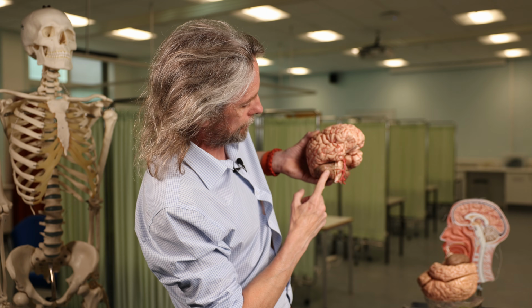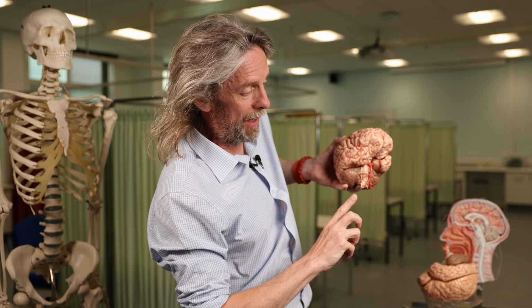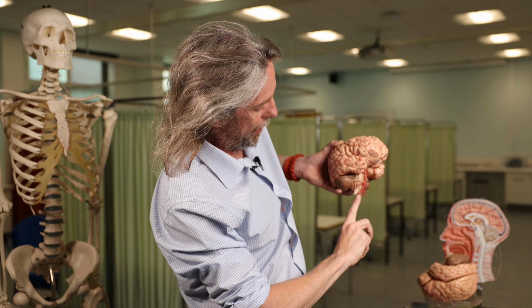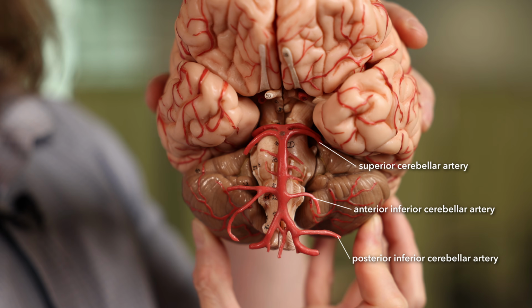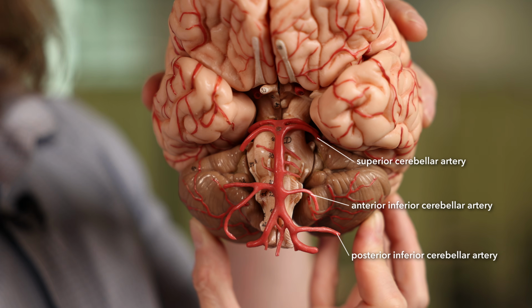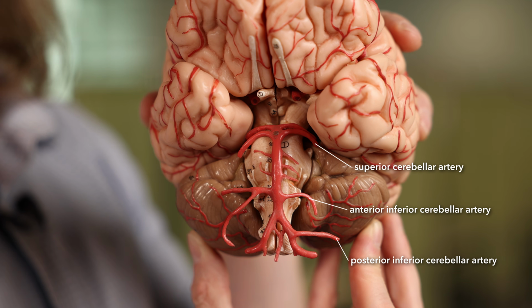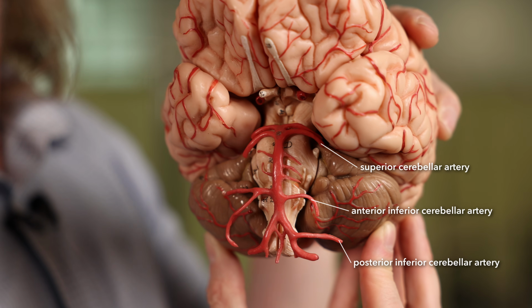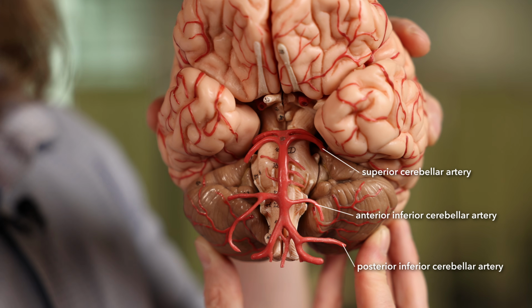Now, the trick here is that the brainstem is ascending, and it's also running from posterior to anterior. It's not going straight up. There's a bit of an angle to it. So the brainstem is running from inferior to superior, and from posterior to anterior. The reason that's important is the 3 pairs of cerebellar arteries are the posterior inferior cerebellar artery, PICA, the anterior inferior cerebellar artery, AICA, and then the superior cerebellar arteries.